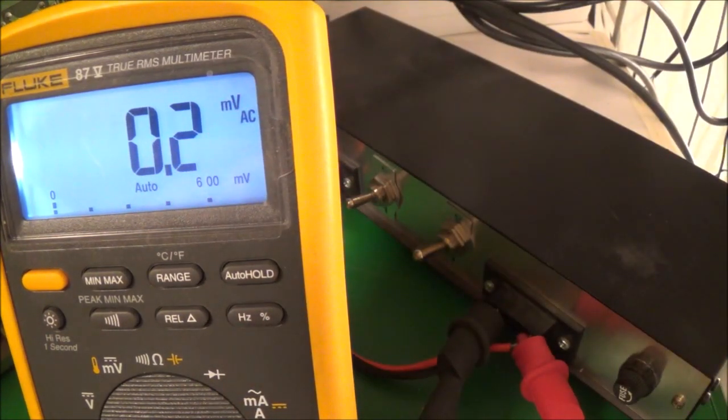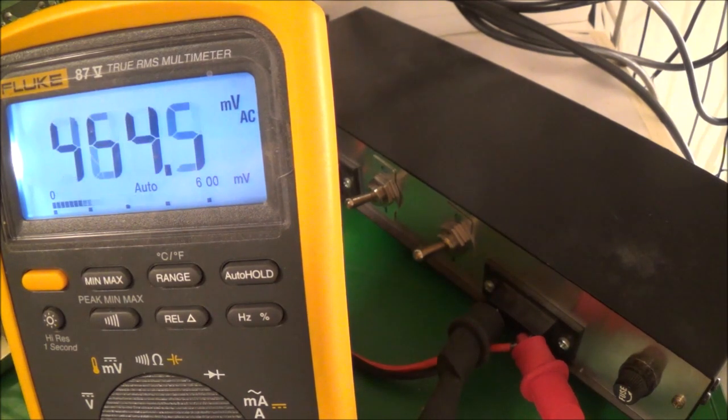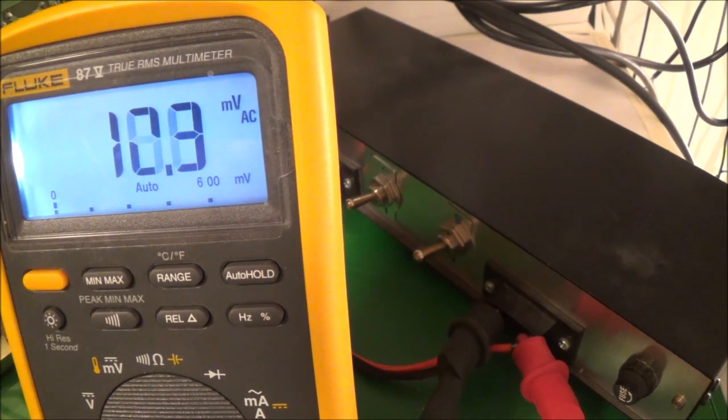You can't have the function generator turned all the way up and volume turned all the way up. That's not going to end well. So I've got the volume down and the function generator all the way down now. Let's go ahead and turn things up.